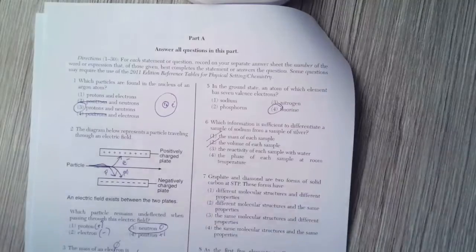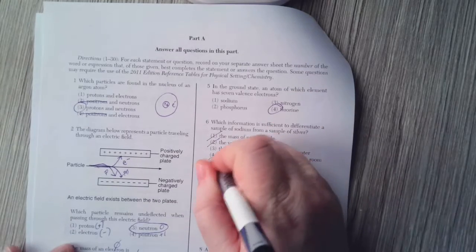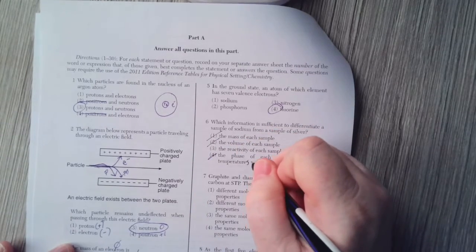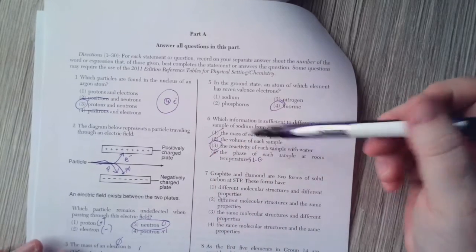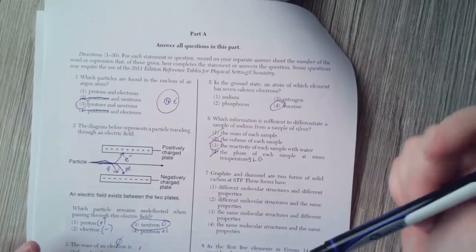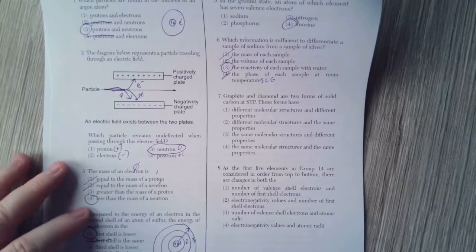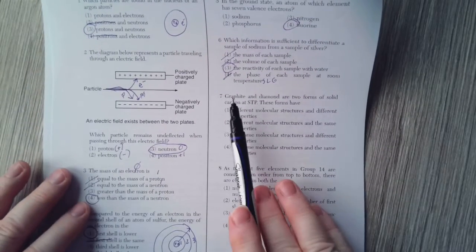Well, they're both solids, so it's not the phase. That means state of matter: solid, liquid, or gas. So it must be the reactivity. And since sodium is in group 1, it is super reactive. In fact, so reactive that it's not even ever found as an element in nature.